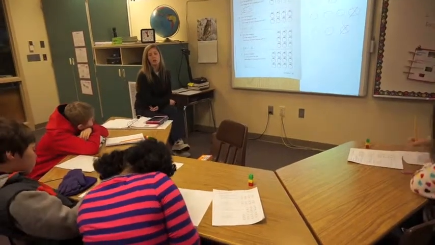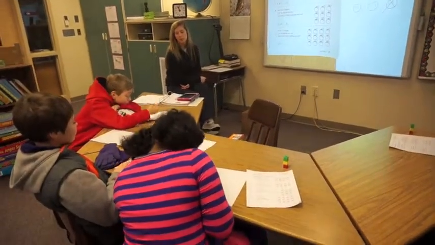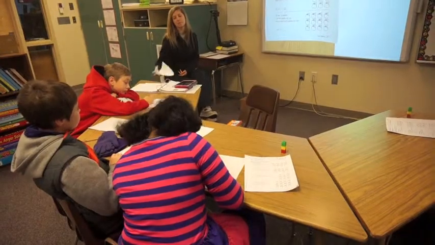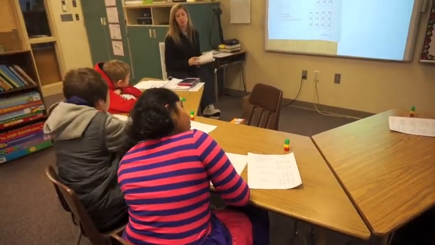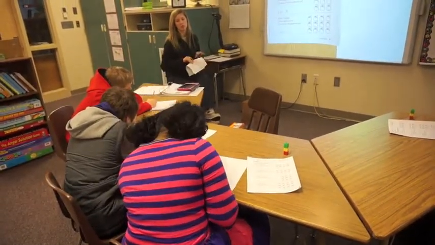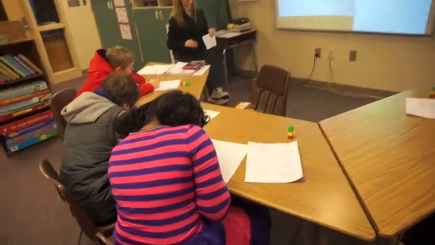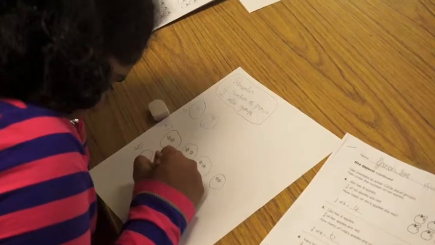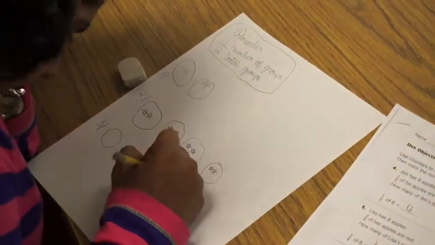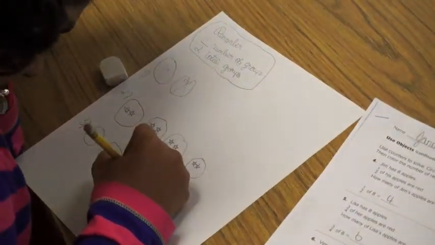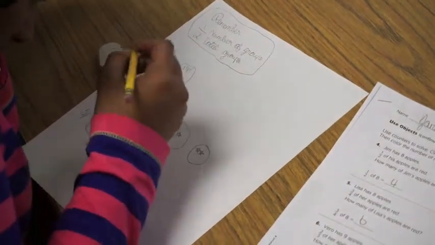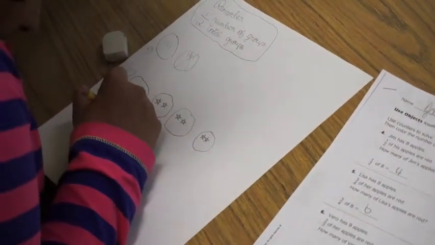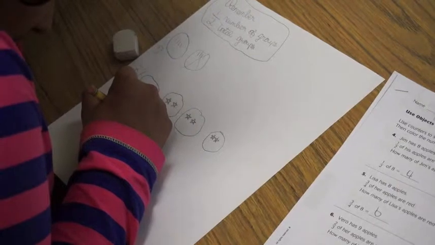Okay, so go ahead and work through that one like I just did. Use your scrap sheet of paper. Pencils down when you're done.